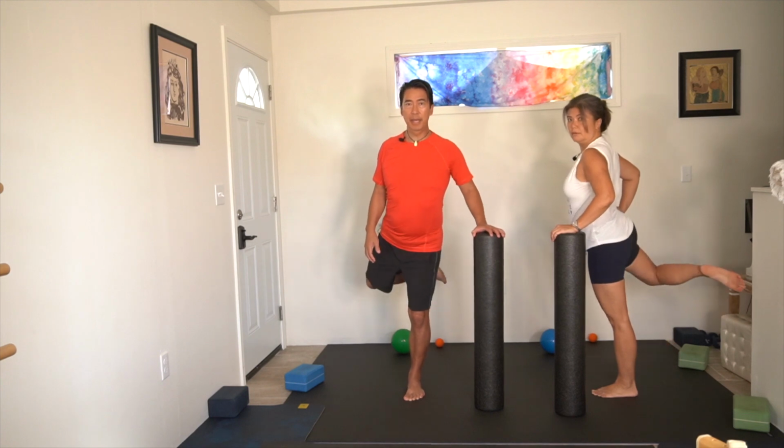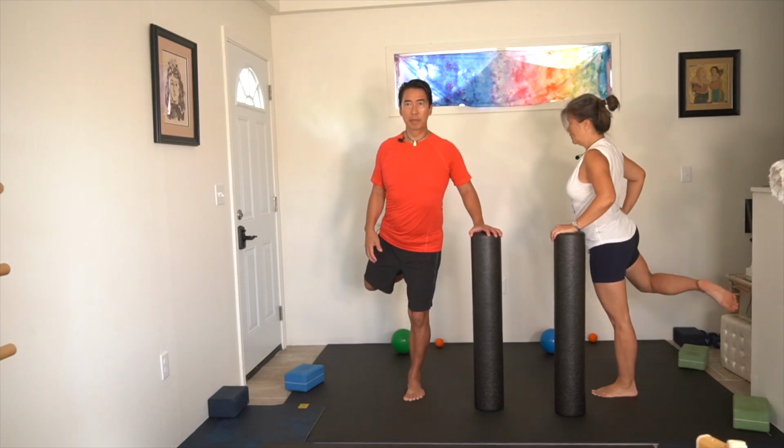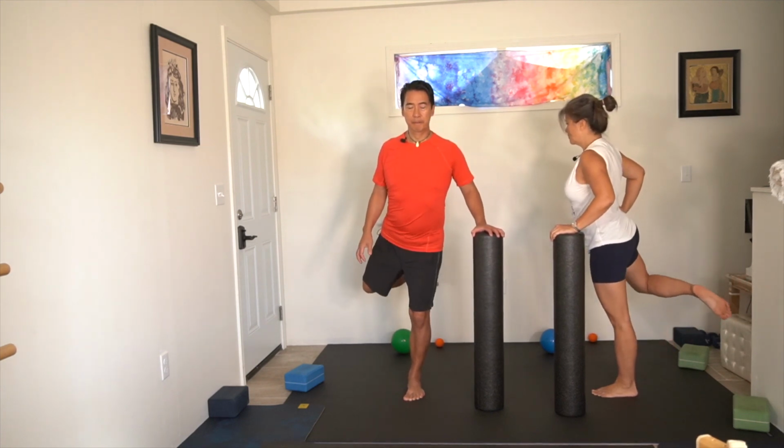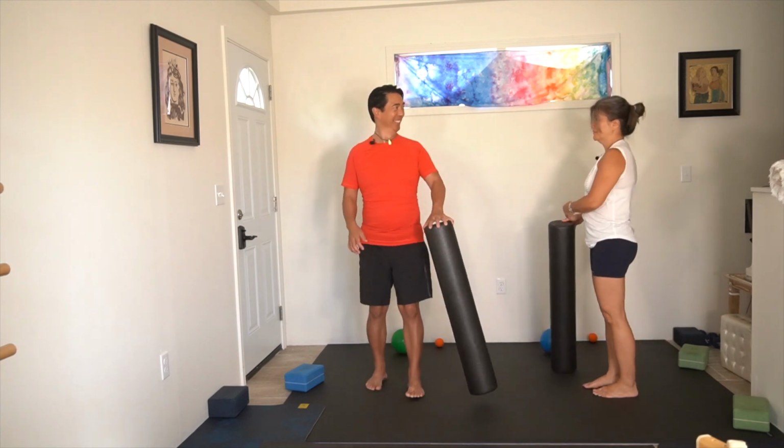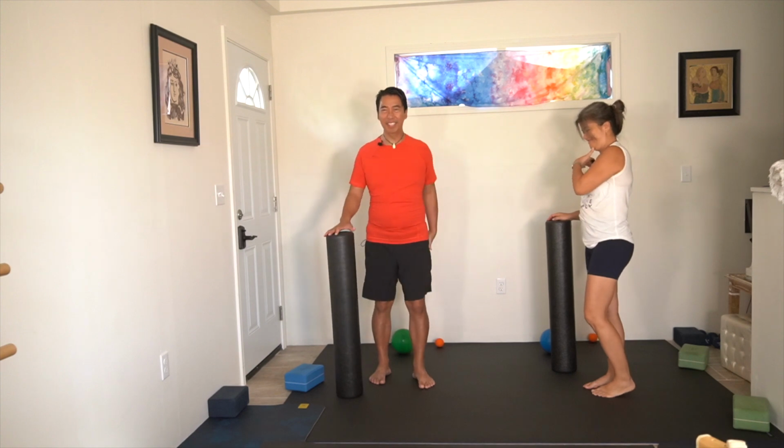No pressure in your low back. If you feel this in your low back, you have somehow turned off your abs. Good. Okay, keep it even.